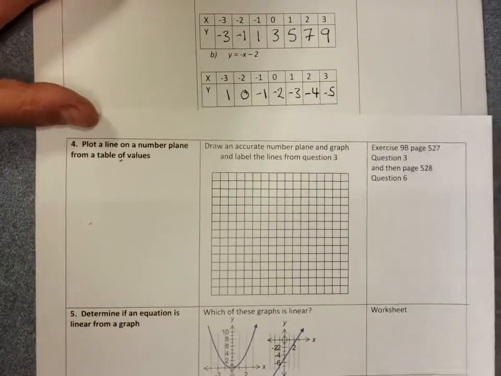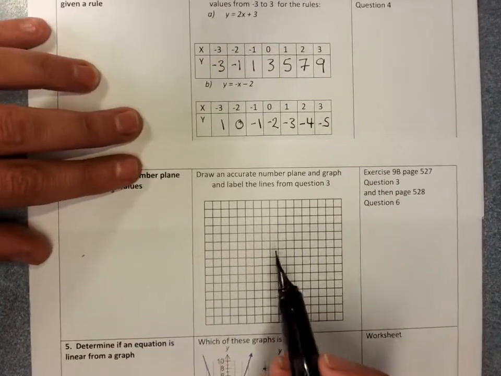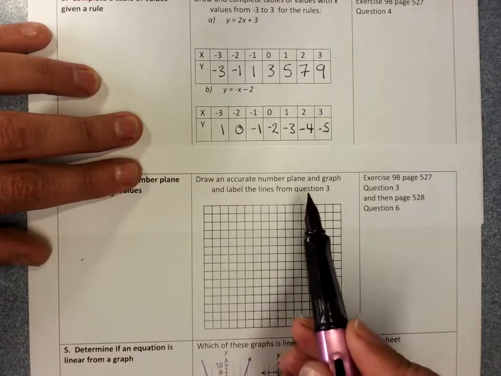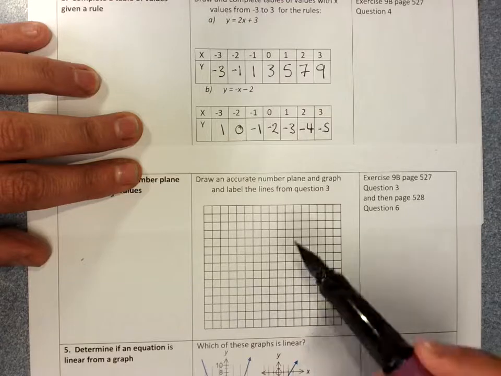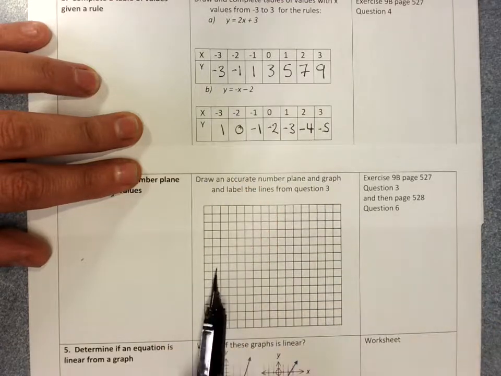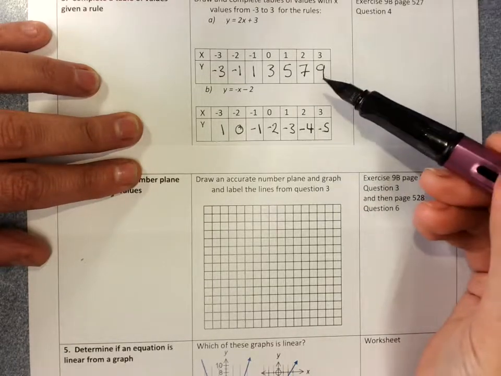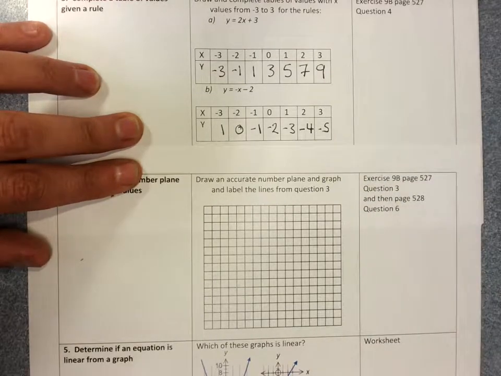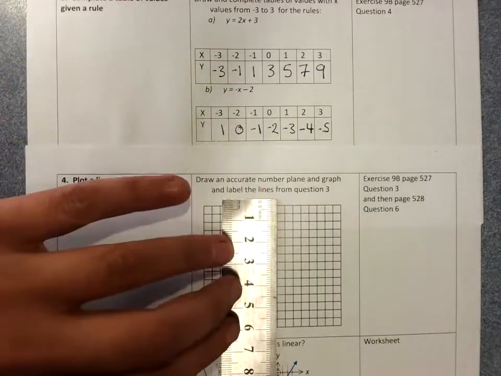Now the next page, plot a line on a number plane from a table of values, and we should draw an accurate number plane and graph and label the lines from question 3. So my x needs to go out to 3 and -3. My y needs to go up to 9 and down to -5.